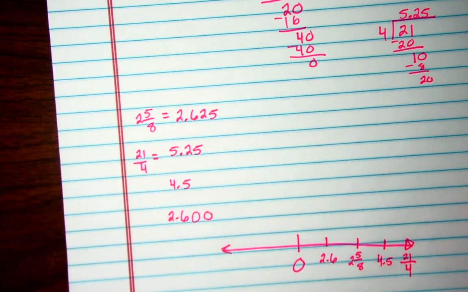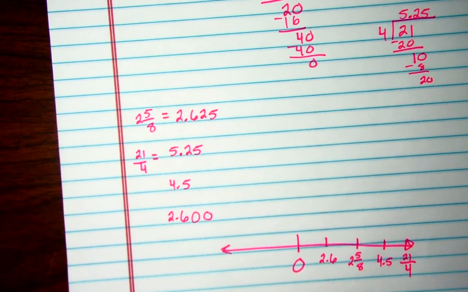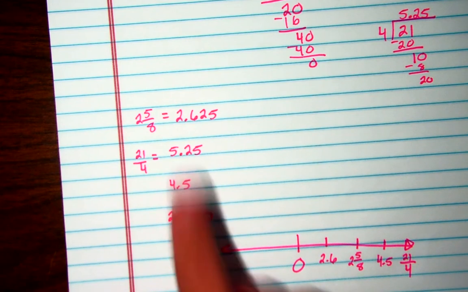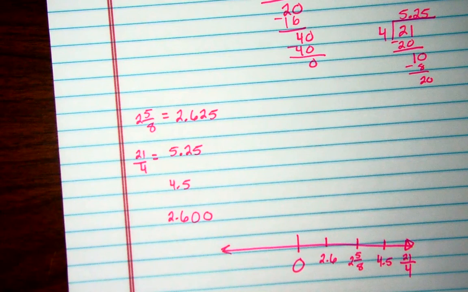Now, if it asks to put them in order from least to greatest, you have it right here on our number line. If it asks to do it from greatest to least, again, you have it right here on our number line. Now, guys, on your homework tonight, you will have to convert fractions to decimals or decimals to fractions in order to compare and order. I hope this example helps.